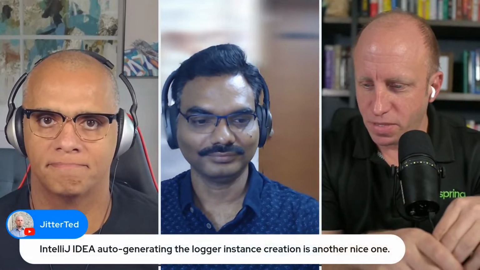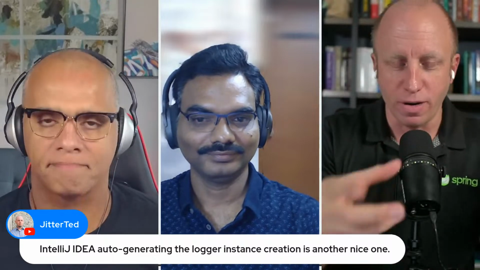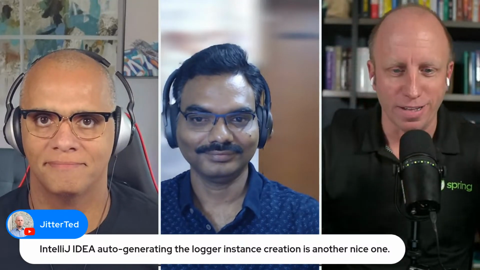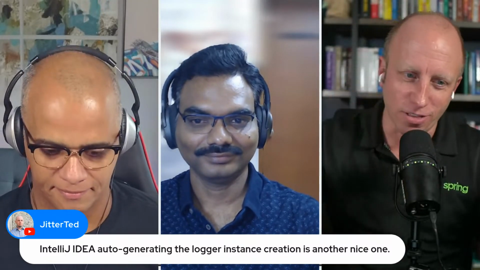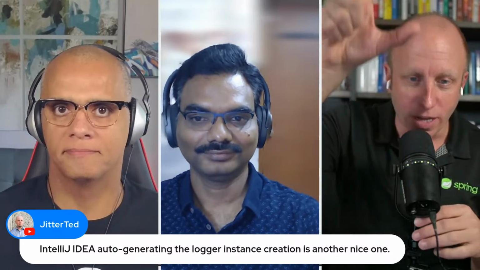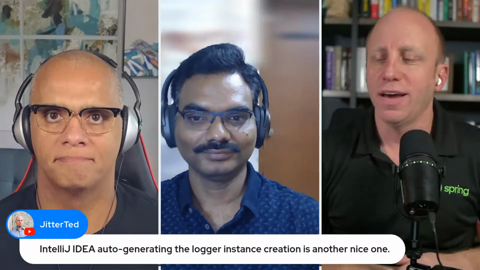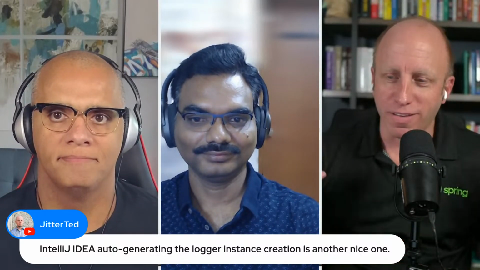Another one here is Ted has brought up the logger instance. I don't know this one. I have a live template that creates my logger instance. So I just say logger and it creates it, and it can use a variable with the class name. So it knows how to grab that class name and say .class, right? So for me, live templates is one of those features.